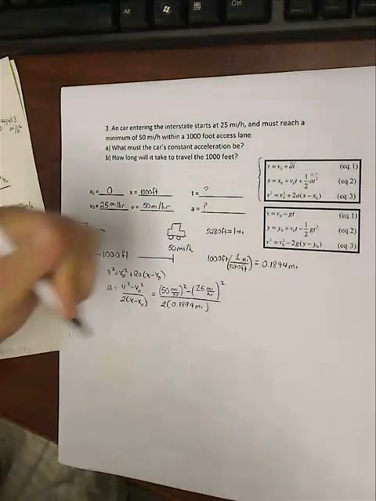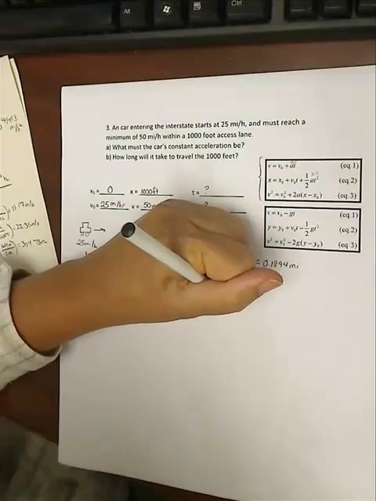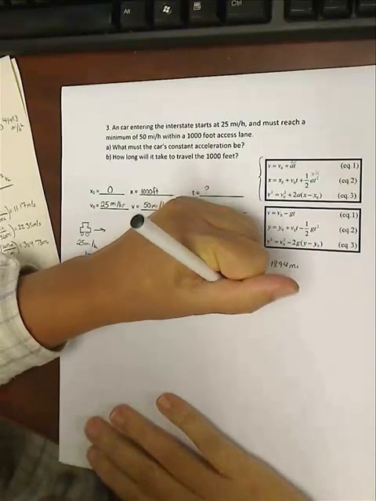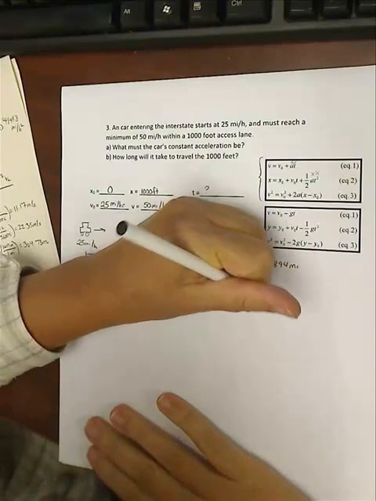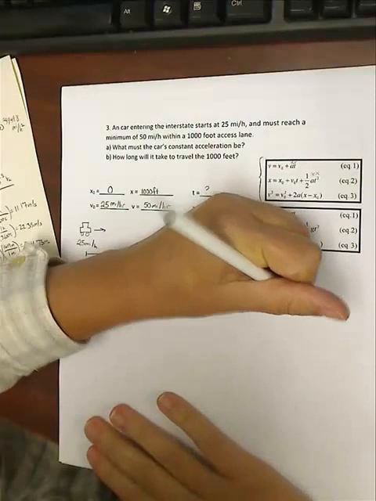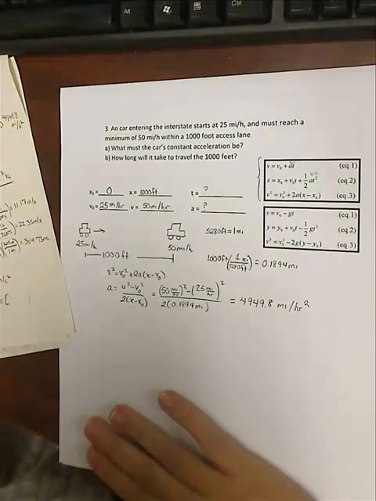Plug that into my calculator, and I get 4,949.8 miles per hour squared, if you look at the units. Is that sensible? It's sort of hard for me to get a grasp on. It looks like a really big number, but those are really strange units.